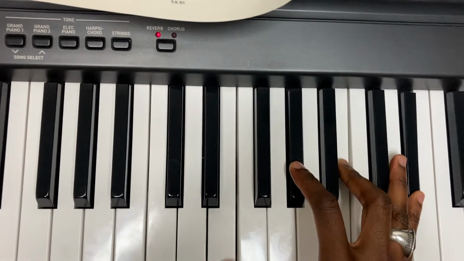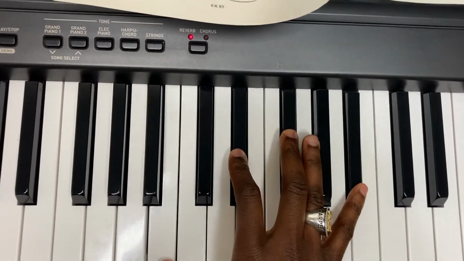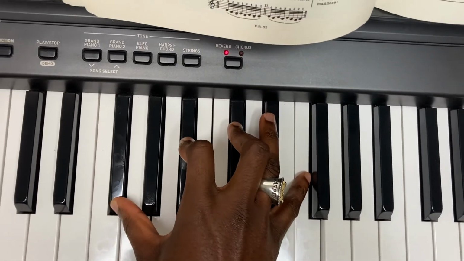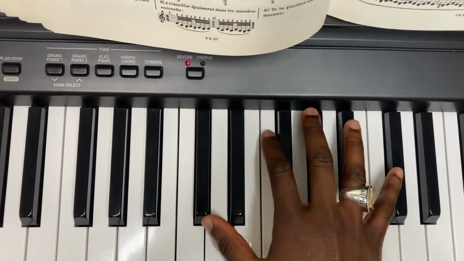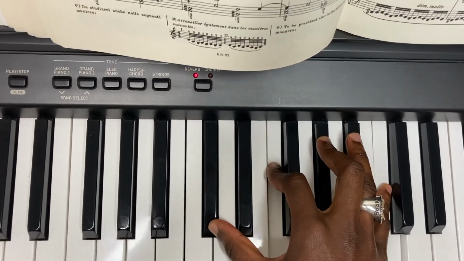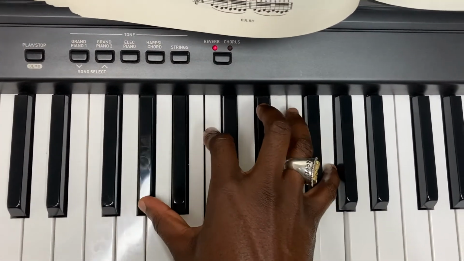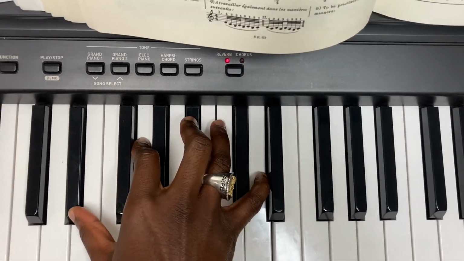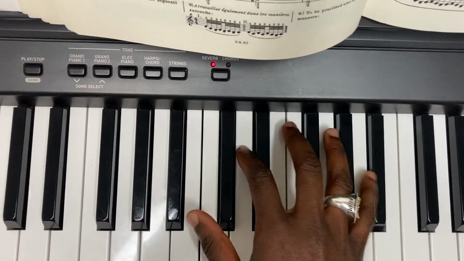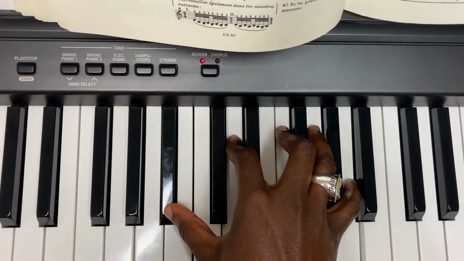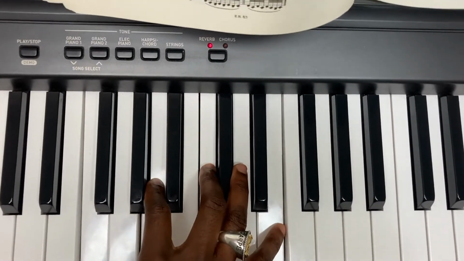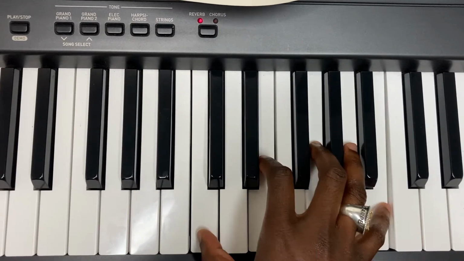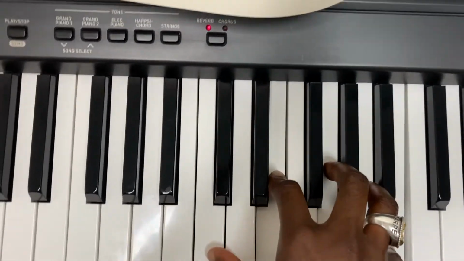Or here. The fifth of E is B. The fifth of B is G flat. The fifth of G flat is D flat. The fifth of D flat is A flat. The fifth of A flat is E flat. The fifth of E flat is B flat. The fifth of B flat is F. The fifth of F is C. And then you're back to the C major 7.